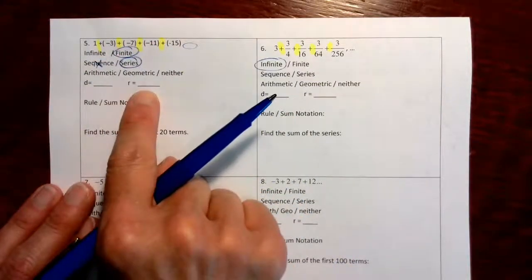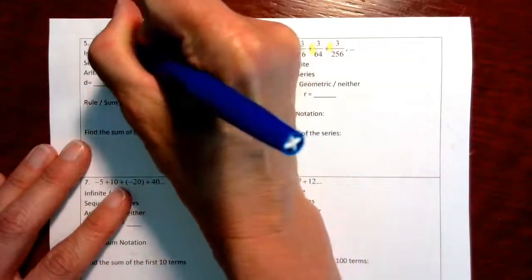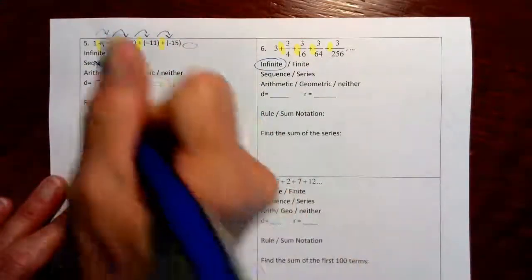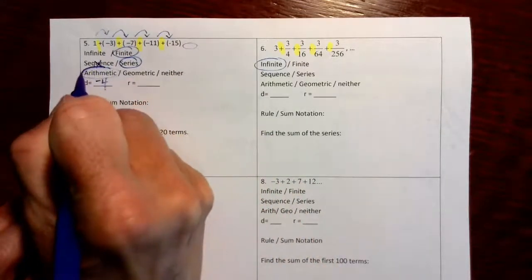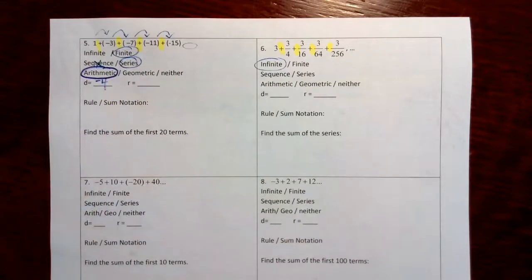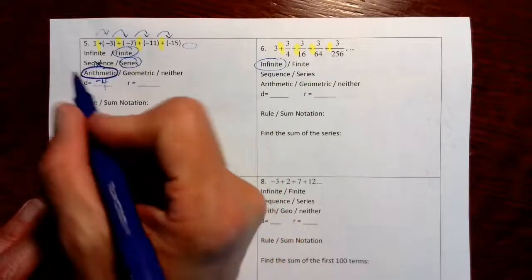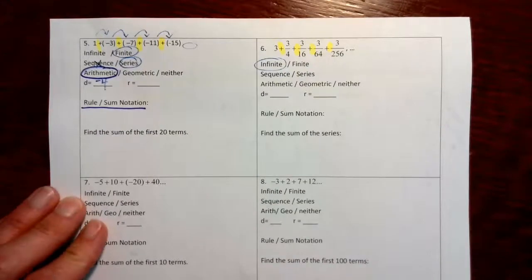I still go about this the same way, looking for the common difference or ratio. So when I look at how I get from one term to the next, it looks like I'm going to be subtracting 4 each time, which makes this an arithmetic situation. So we'll go ahead and make sure everybody knows that that's arithmetic. When it comes to writing the rule and some notation, I actually have to do both of these in order to get that done. I'll show you how.